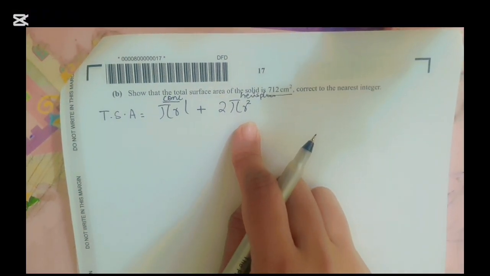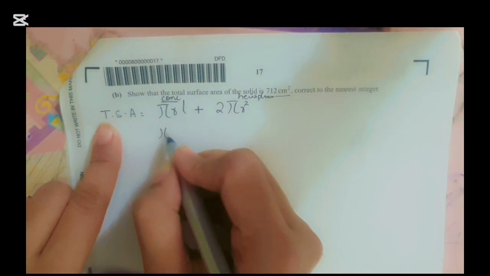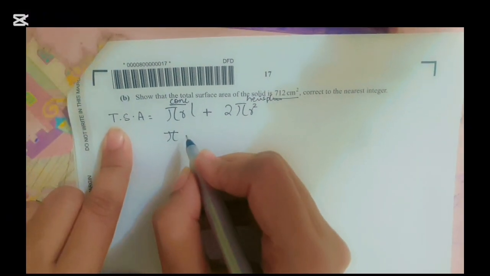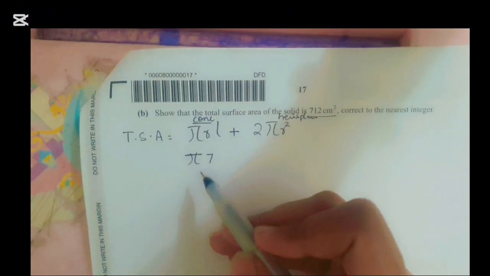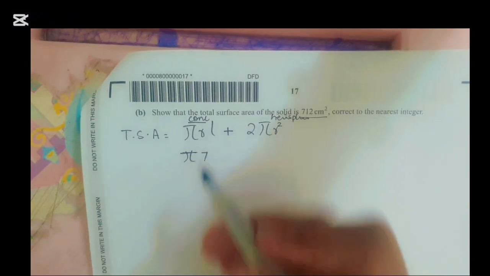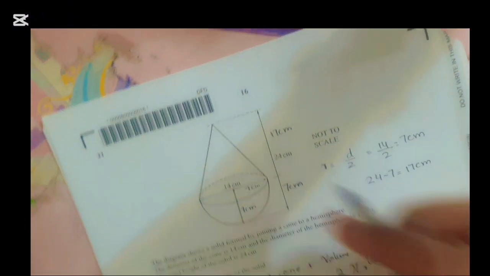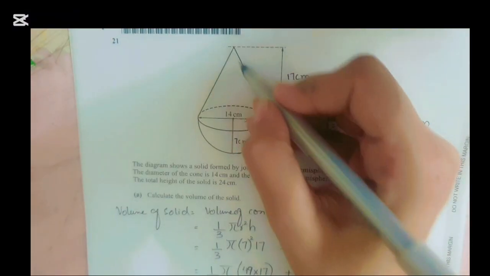Now we have to put in the values. Pi as it is right now, and the radius is 7, and pi as it is. R is 7, and for l, this is a very important thing: we have to take the slant height, the slant length.